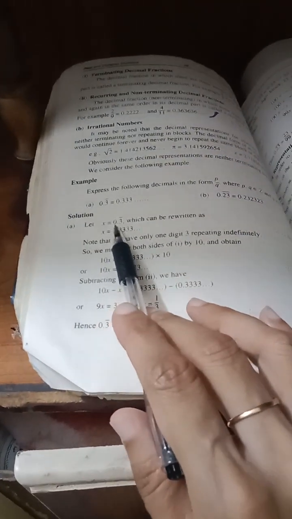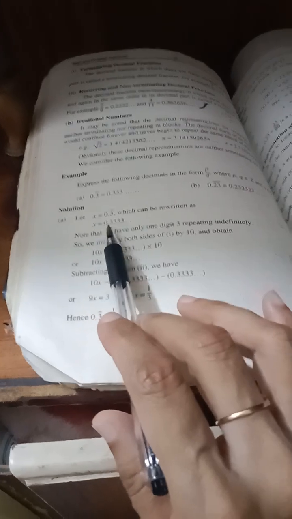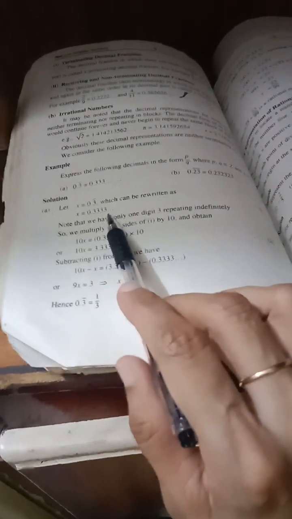0.333. Let the solution of this be x is equal to 0.3 bar, which can be rewritten as x is equal to 0.3333.